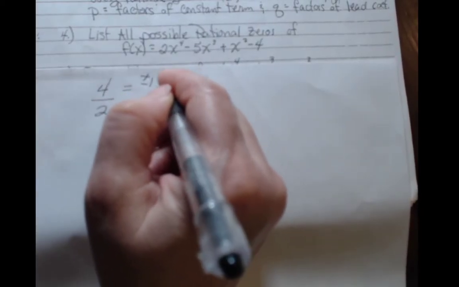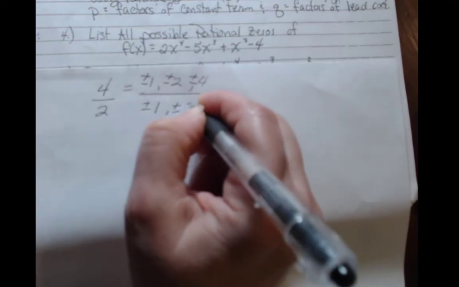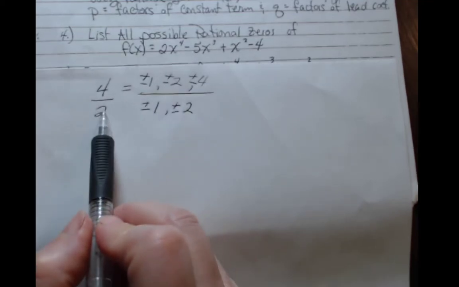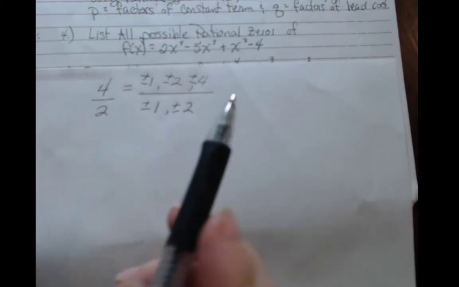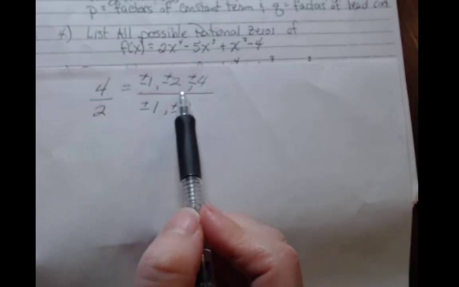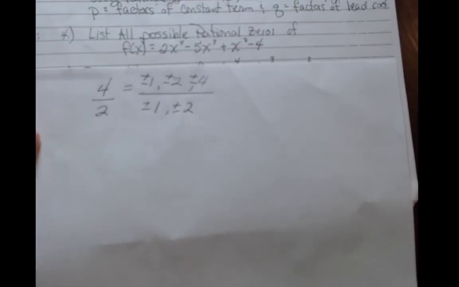But don't forget, to get 4, we can also multiply -4 times -1, and -2 times -2. So we have the positive and negative of each of these are all possible factors of 4. And then we do the same thing with 2. It's only 1 and 2. So positive, -1, and positive or -2. Because positive 1 times positive 2 is 2, and -2 times -2 is 2. So these are the possible factors of 4, and these are the possible factors of 2. This is the possible factors of the constant term. This is the possible factors of the leading coefficient.